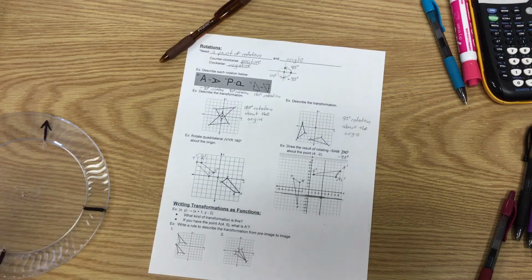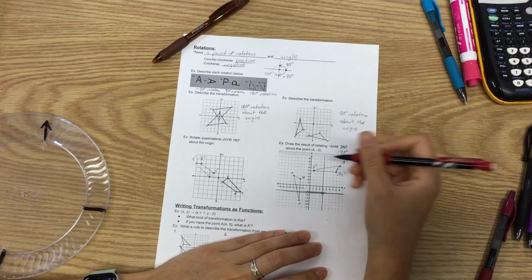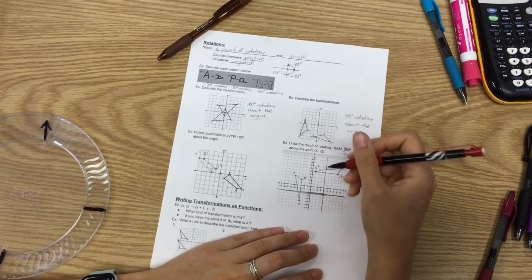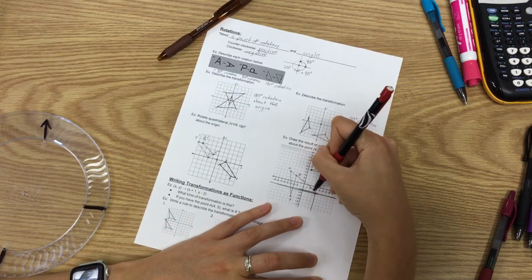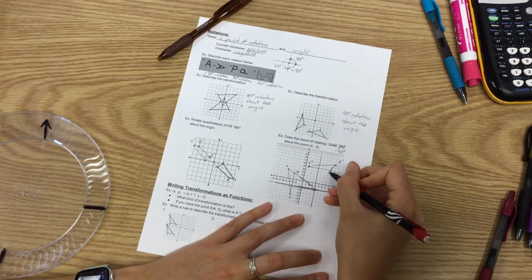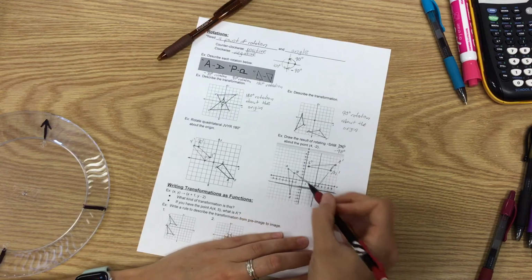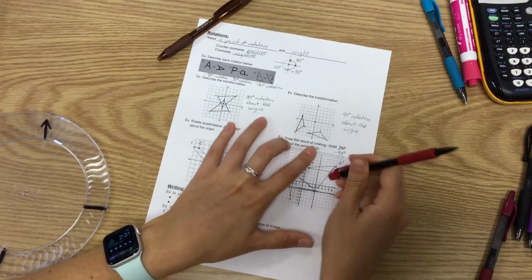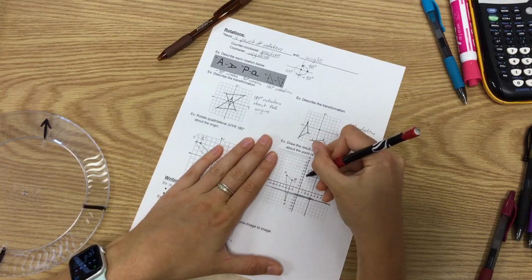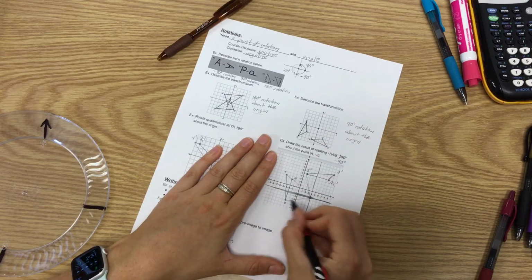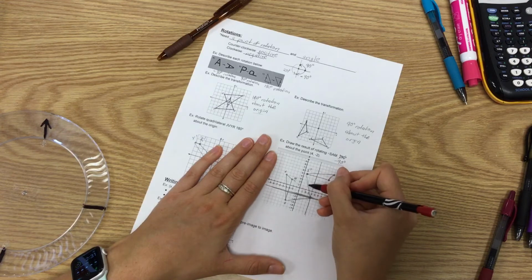I do want to show you one way you can check your work on these. If it was a 90-degree rotation, then you should be going 90 degrees. Like if I were to connect point M to the center of rotation and M prime to the center of rotation, it should form a right angle because I rotated it 90 degrees. Same thing with the other points. If I were to connect S prime and S, that should also form a 90-degree angle because I rotated it 90 degrees.